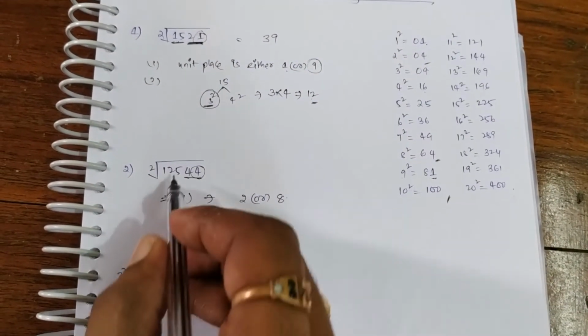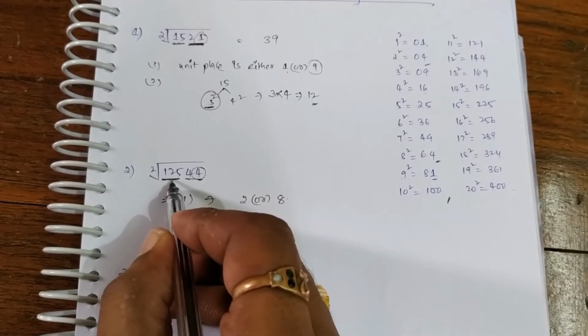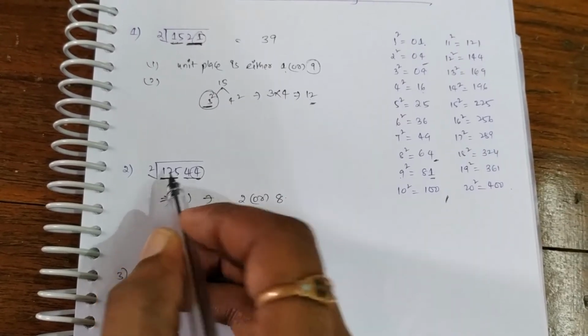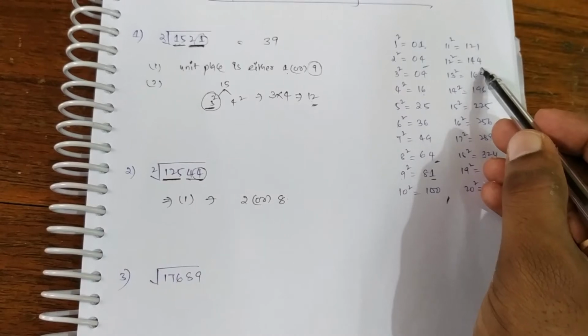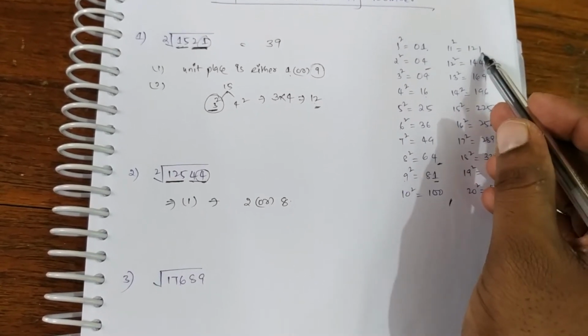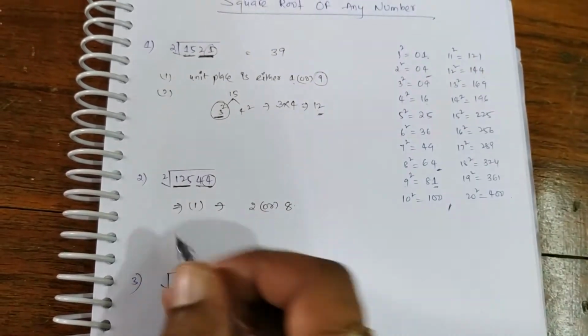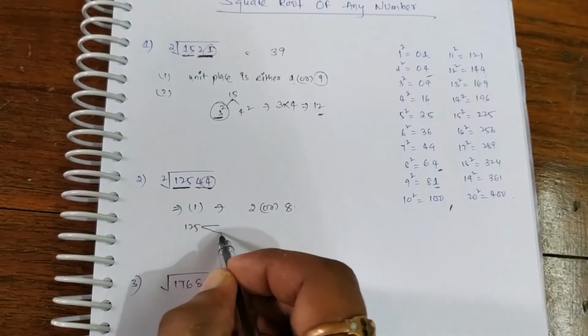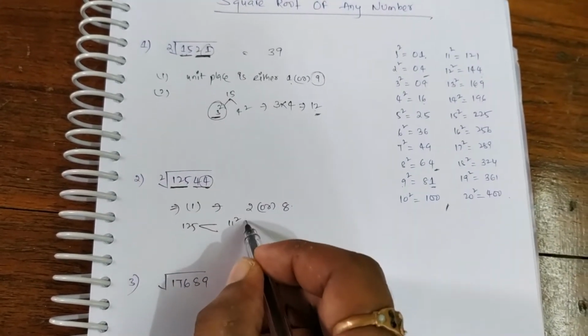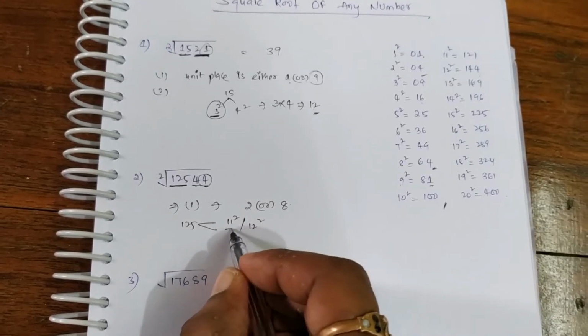That's it. Next, the remaining number is 125. 125 comes between 11 square, which is 121, and 12 square, which is 144. We have to take the lowest number.